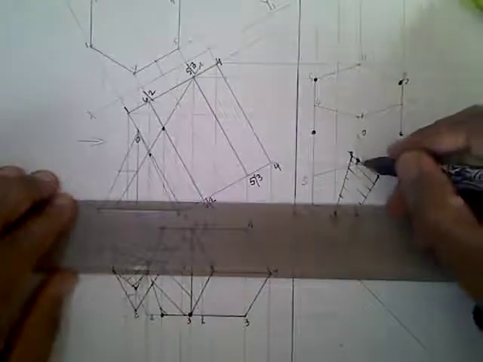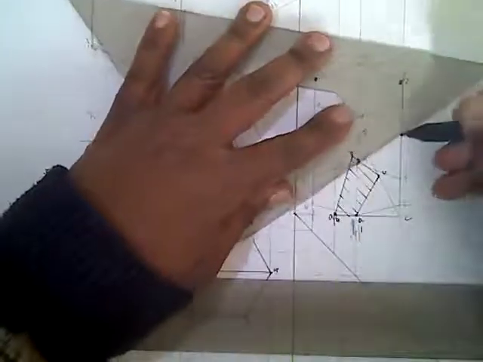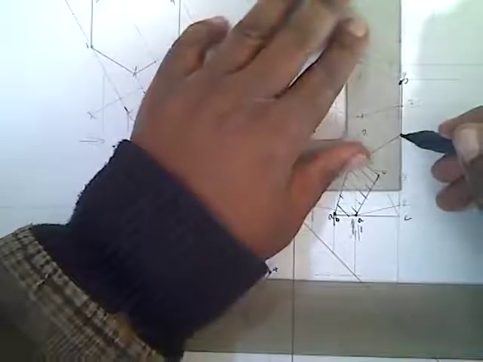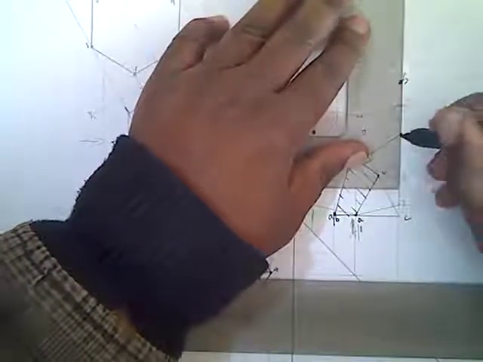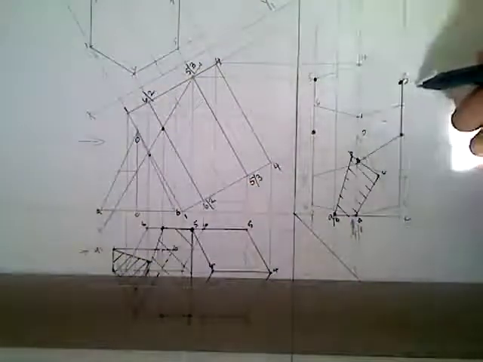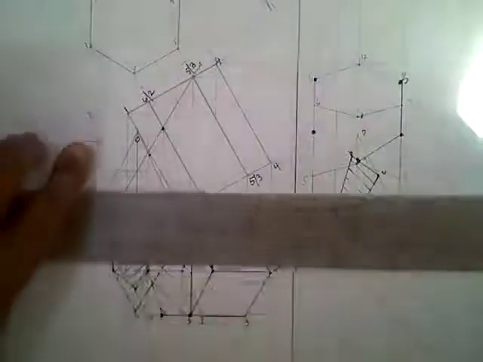So 1 to 6. You join the cuts. You can say 1 to 2, just the cut. 2 to 3. It doesn't cut 4. It goes from 3 to 5. Then it's 3 to 5.